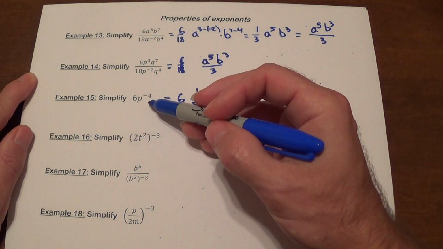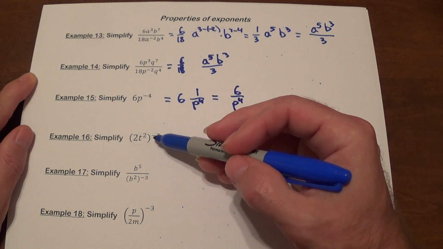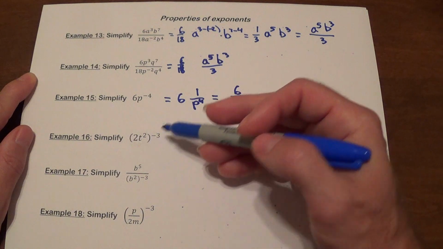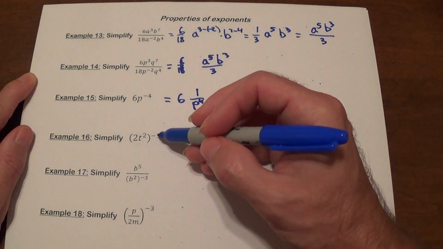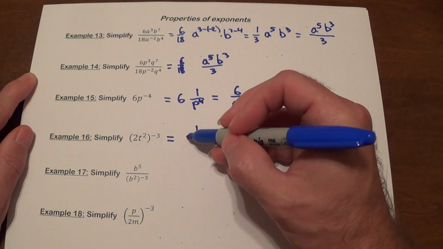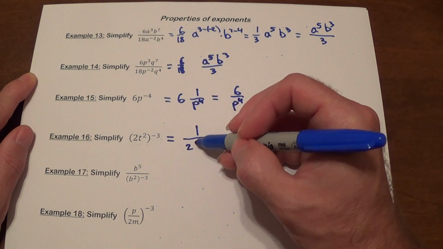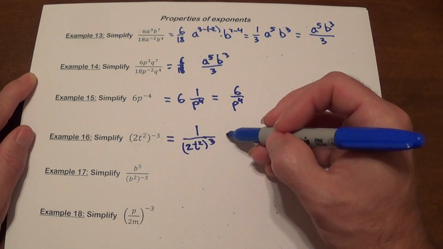But unlike example 15, example 16 has a parenthesis, which means this negative exponent applies to the whole thing. This is what I always recommend that students do. Since it's a negative exponent, you just take the reciprocal of whatever you have there. So it's going to be 1 over 2t squared to the positive third power.